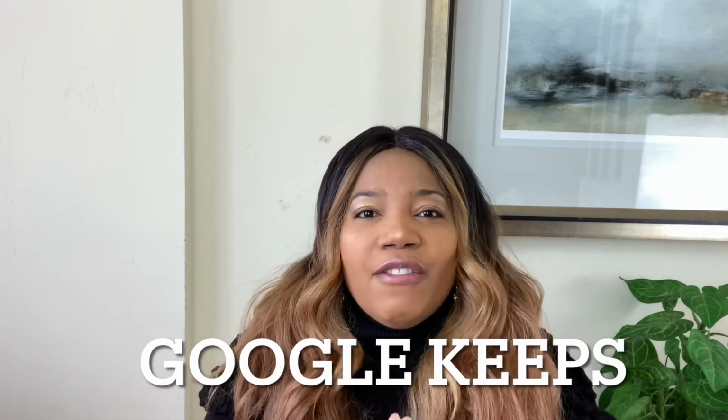The next one that I'm psyched about, and I know that you will be psyched about, is called Google Keep. So listen, we're humans. We don't remember everything. We can't remember everything. Or maybe I'm not human, am I? Google Keep is a lifesaver.